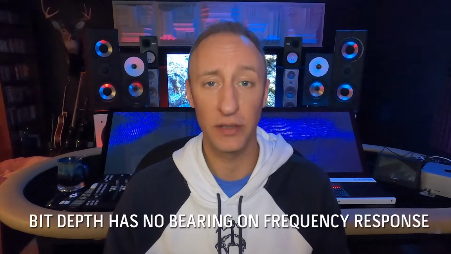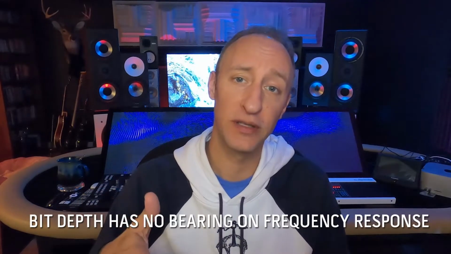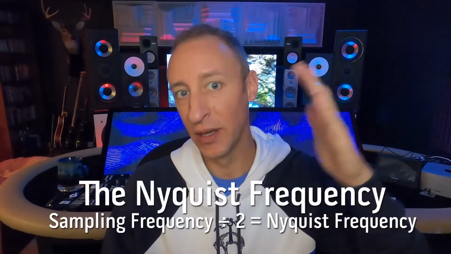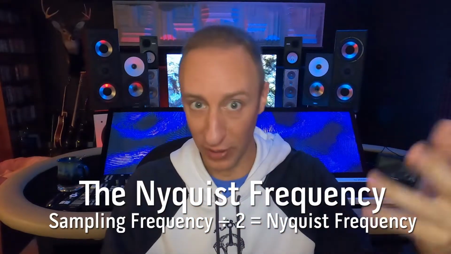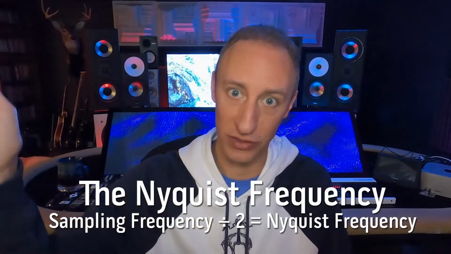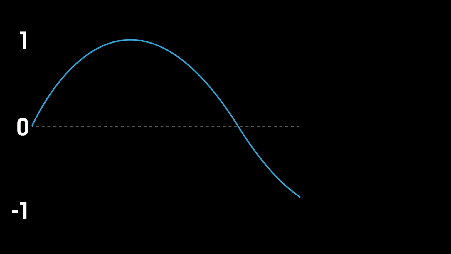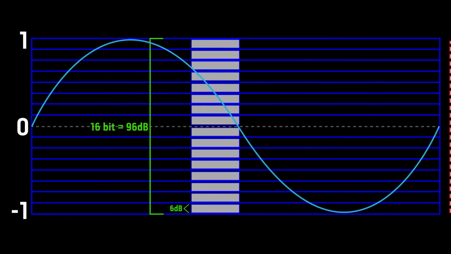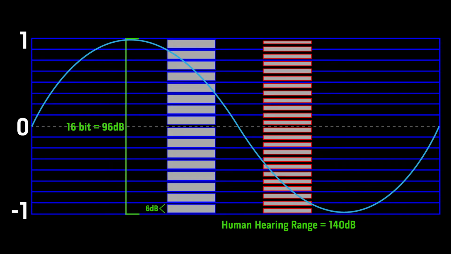Your bit depth has no bearing on your frequency response. Your frequency response is dictated by your sampling rate. And the frequency response is always half of your sampling rate. As we learned in my gated reverb video, that is the Nyquist frequency. And the Nyquist frequency is the effective sampling rate of a sampler, which is always half of its total sampling rate. 16-bit audio only has a dynamic range of 96 decibels, less than what we're capable of distinguishing.